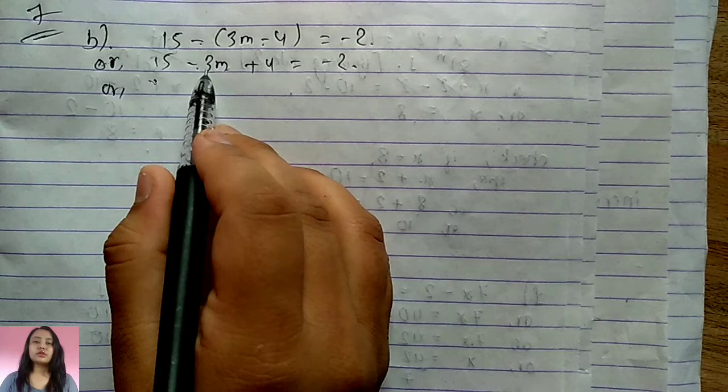Similarly, let's do question m. In the m number question, we have 4m plus 3 minus 8 equals 2m plus 2. Okay, so this is the question. 4m plus 3.